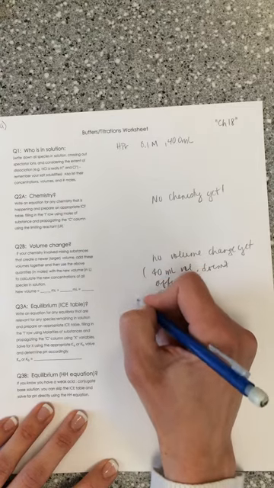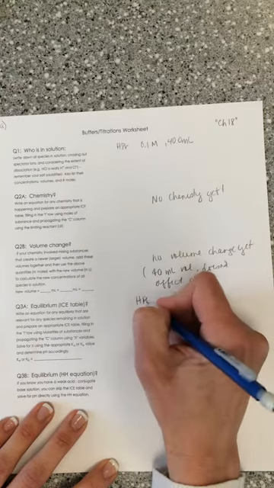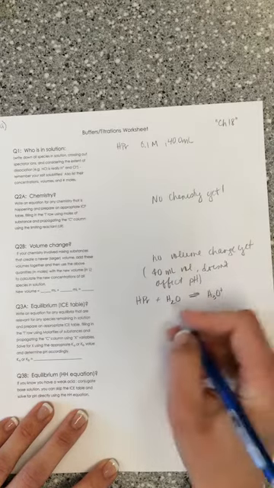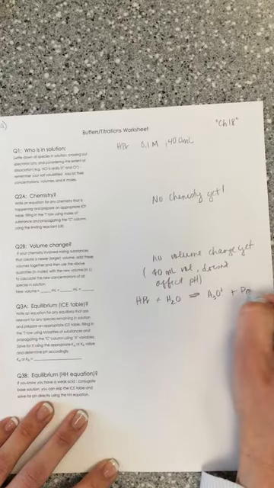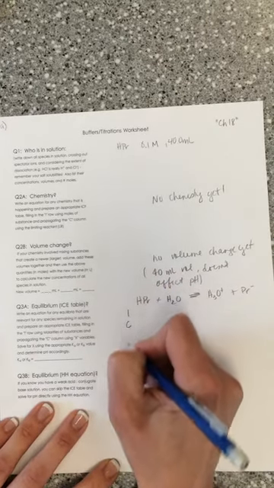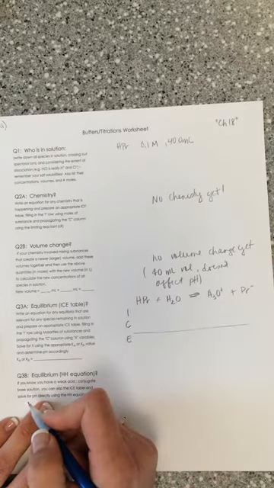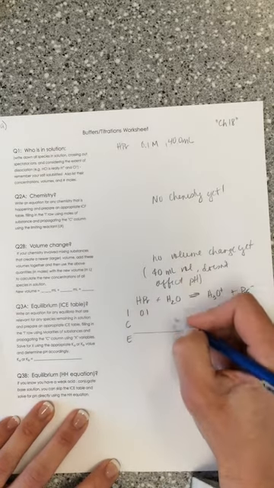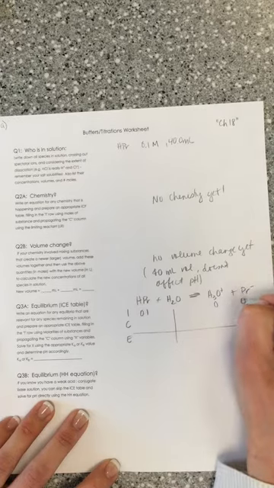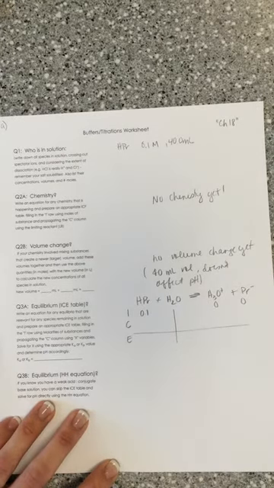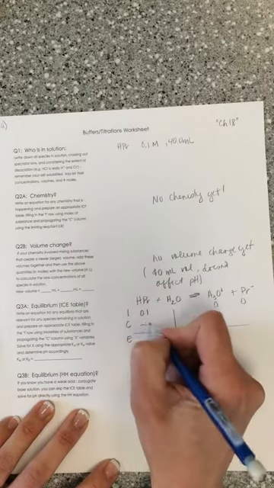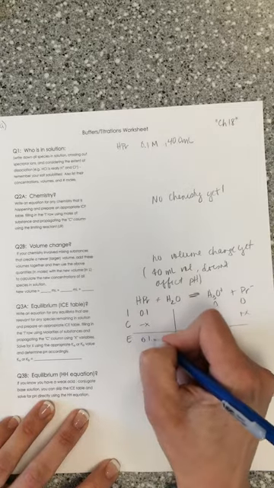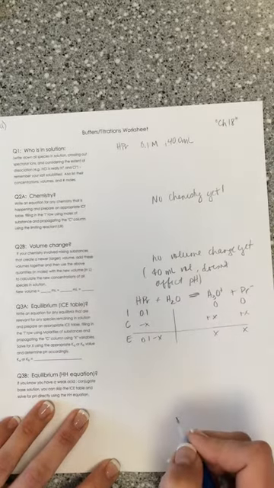So let's think then again about how we did this in chapter 18. Well, if you have HPr in an aqueous solution, some of those HPr will be able to give their proton up to water and then leave behind the conjugate base. We can use an ice table to figure out exactly how much H3O+ dissociates. So 0.1 molar. Water is not part of our equilibrium. We're going to assume no other contributions of H3O+ or Pr- from any other circumstances or situations. Populate our change column with variables, 0.1 minus x, x, and x.